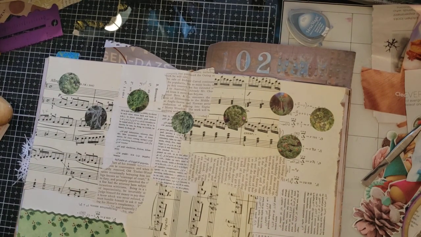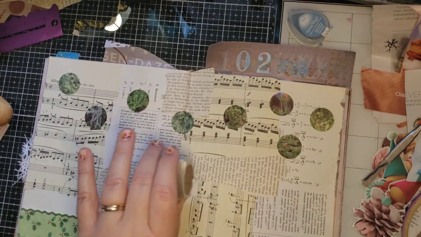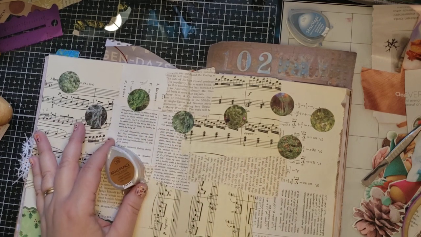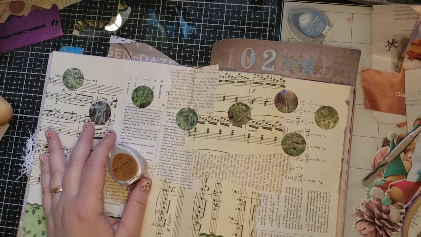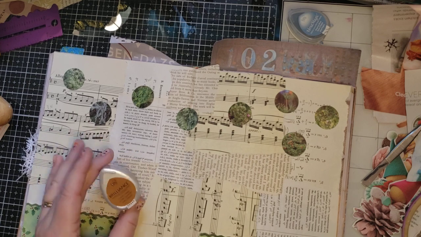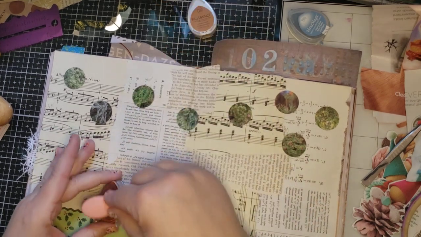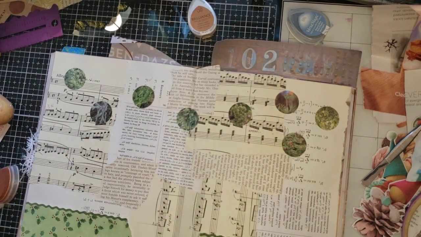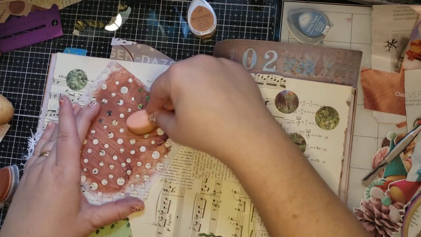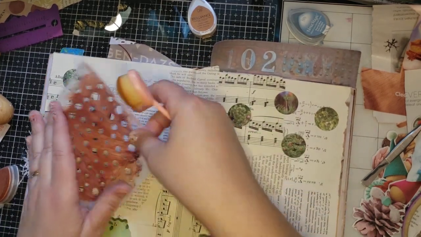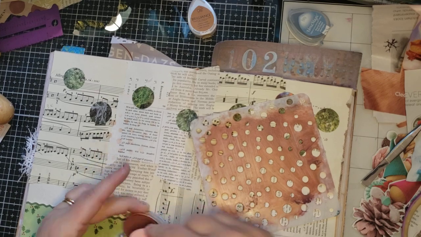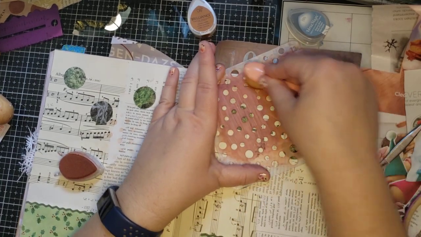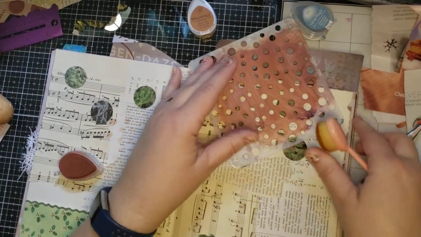Let's see. Oh, let's do a little bit of gold. I have a gold, yellow. Yellow? No, probably more orange. We'll use the orange brush. I just want some polka dots here and there. Then maybe we'll know why I have those circles there.